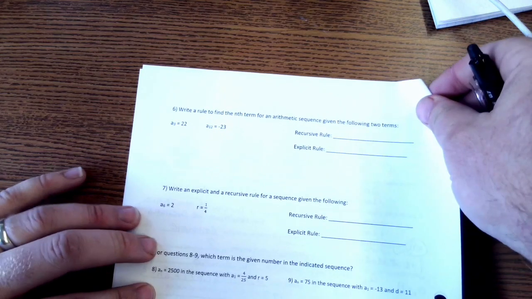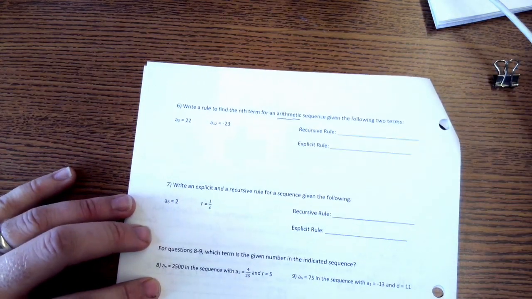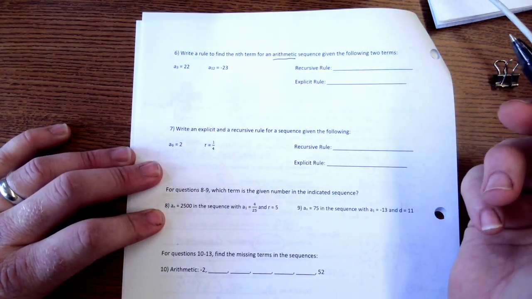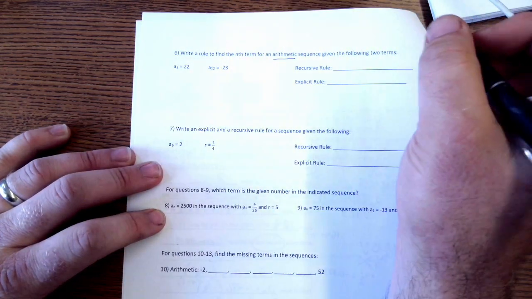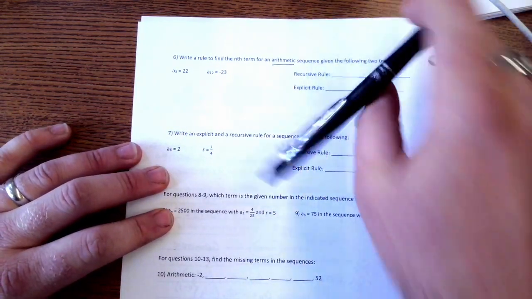So next up, 6 and 7. Find a rule to find the nth term for an arithmetic sequence, given the two terms. So they gave us a sub 3 and a sub 12. They didn't give us d. They didn't give us a sub 1. So we need to figure out a way to find our common difference first, and then we'll use that to solve for a sub 1.